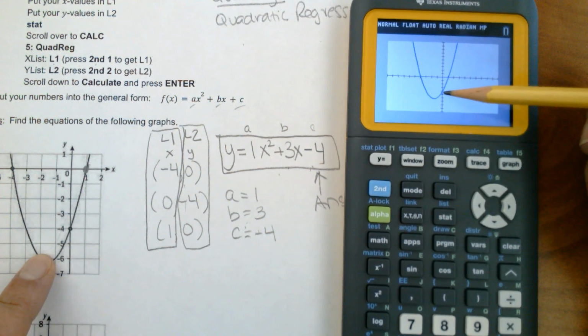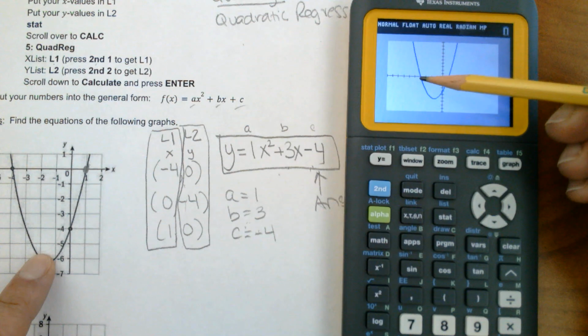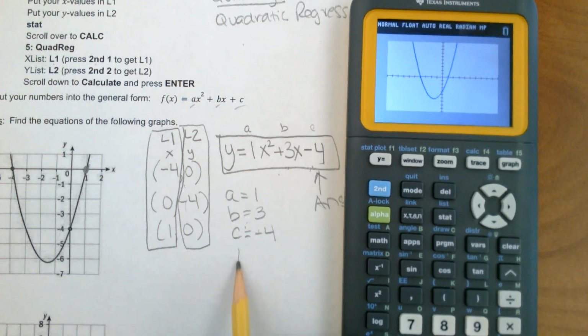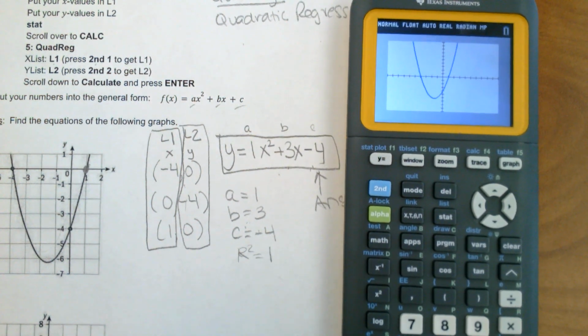But you can even see that it crosses at negative 4, and positive 1. So all of these points are on my curve. That's why our r squared was equal to 1. Yay, because it's perfect. It fits our points perfectly. That's what r squared equals 1 represents.